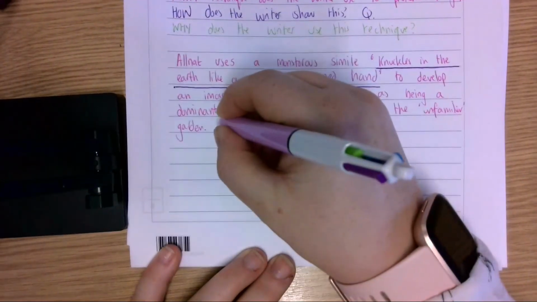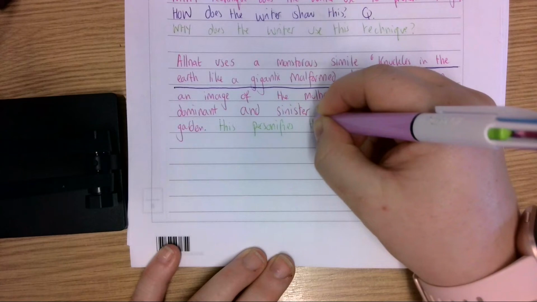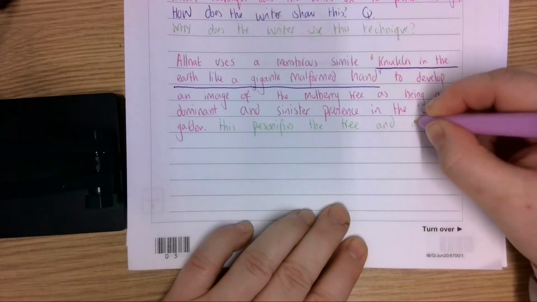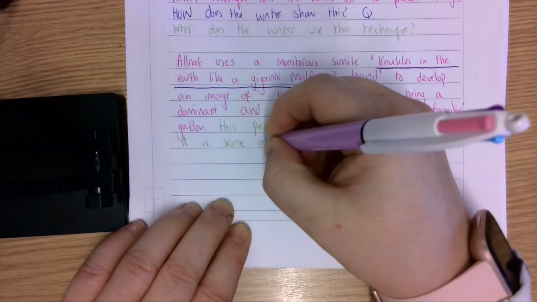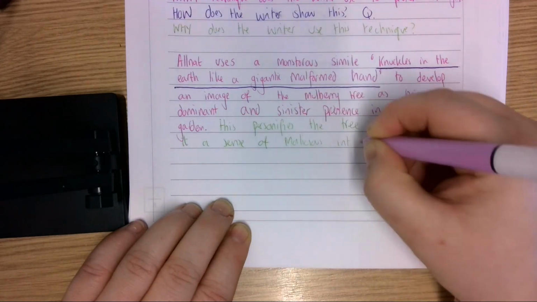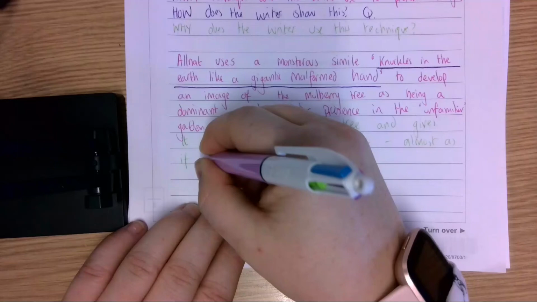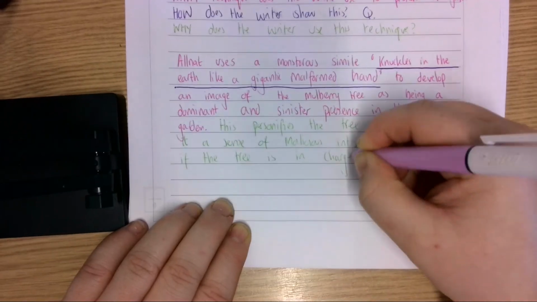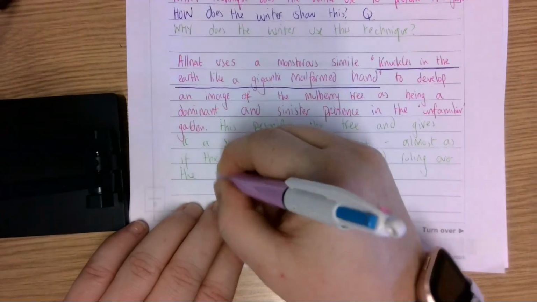This personifies the tree and gives it a sense of malicious intent, almost as if the tree is in charge and ruling over the garden.